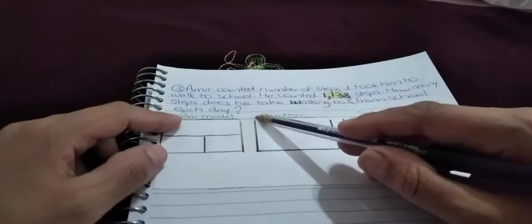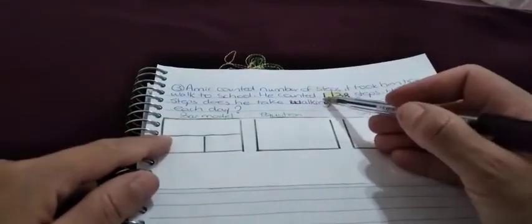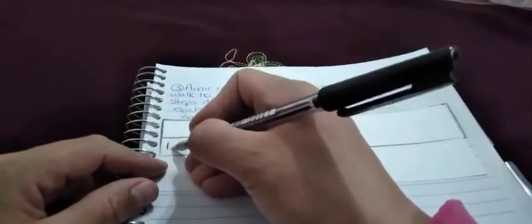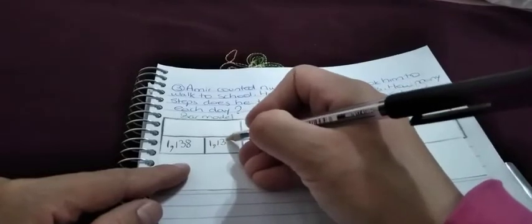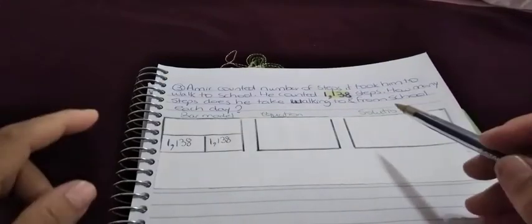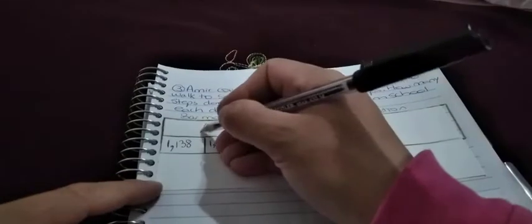Amir counted the number of steps it took him to walk to school. He counted 1,138 steps. How many steps does he take walking to and from school each day? So first of all, when he's going to school, his steps was 1,138. Okay, and when he returns from school, it is the same number of steps because he is the same person. So it will be 1,138. Now we want to calculate the total number of steps he walks every day. Okay, we will call it x.